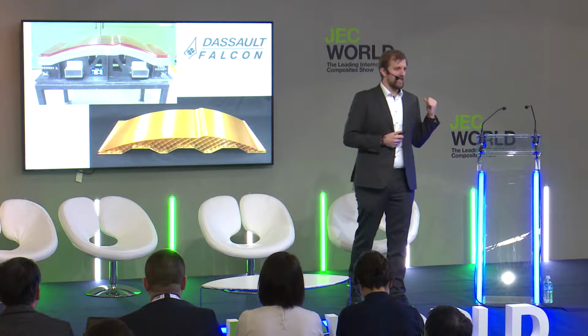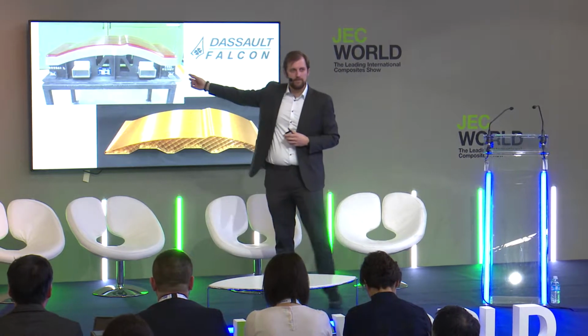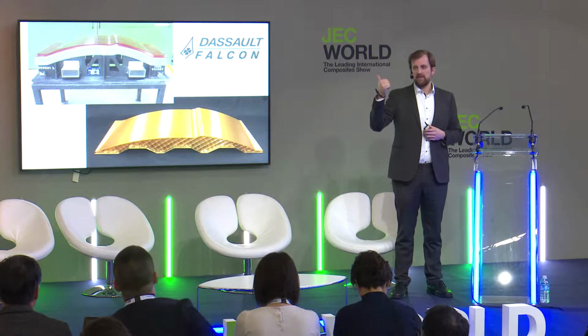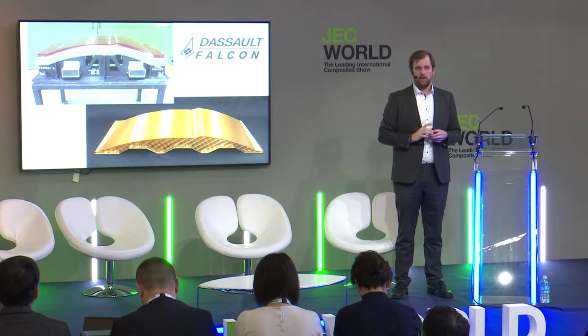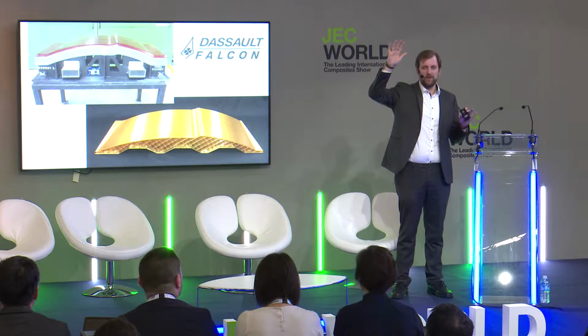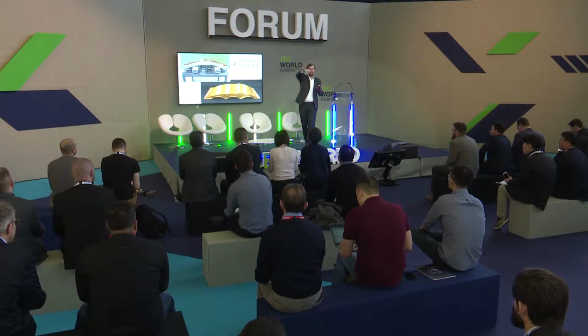If we look at this example from Dassault Falcon Jet in the US, their traditional tool is shown in the top left here. This tool weighs 75 kilos. So who here actually processes composite layup parts? A few people? You know what an autoclave is? I hope. If not, just look around. Someone will definitely explain it.